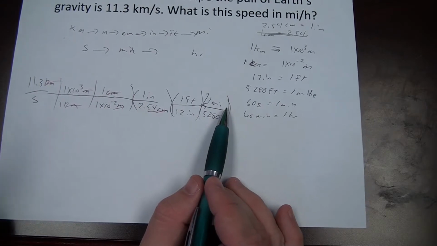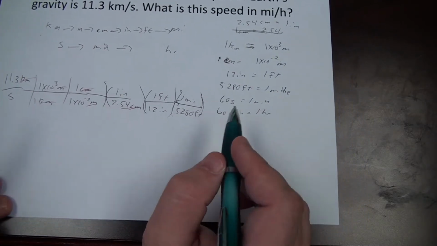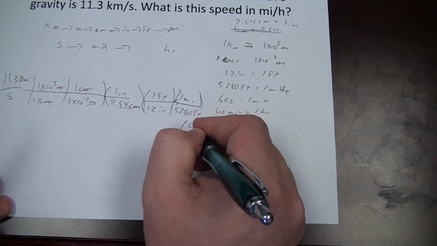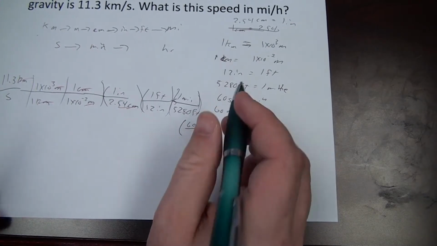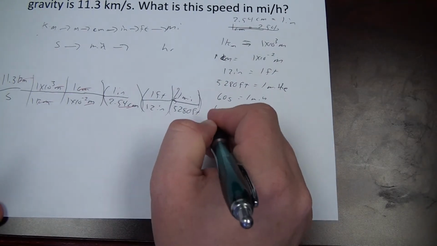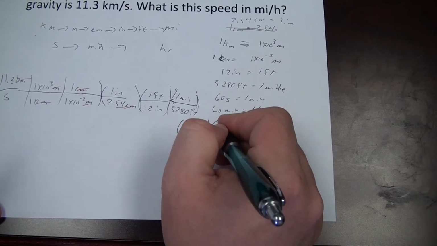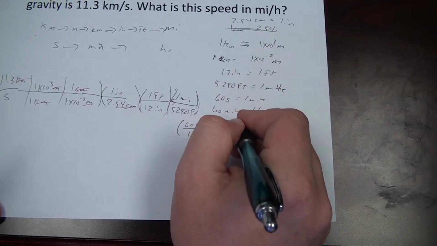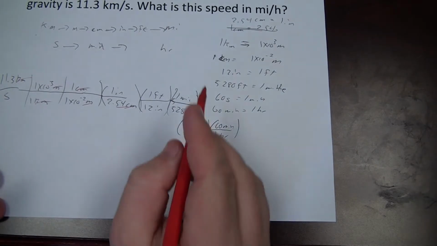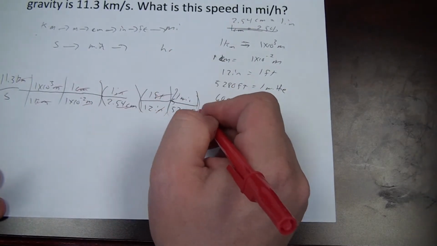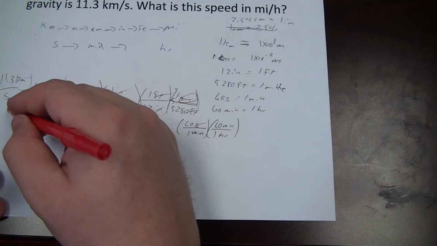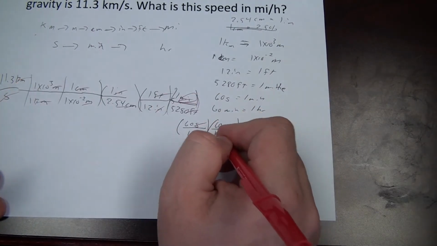So now we're going to be left with miles per second. So we have to convert then from 60 seconds, because it's on the bottom, is 1 minute, and there's 60 minutes in 1 hour. Right? So now if we follow this conversion across, we see that the units that we're left with are miles per hour.